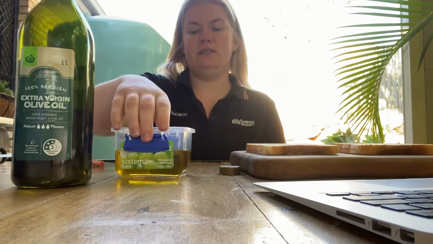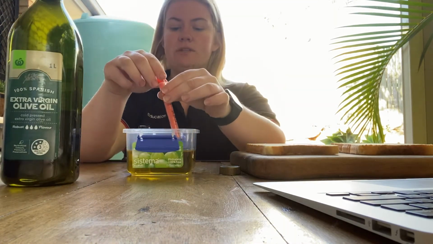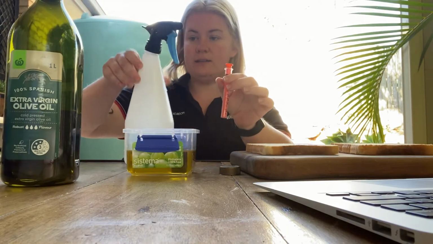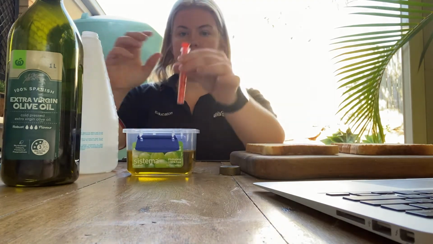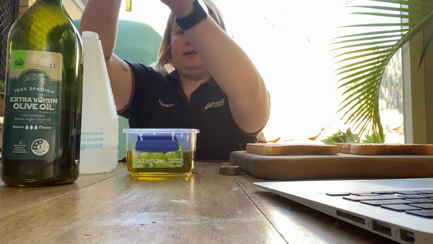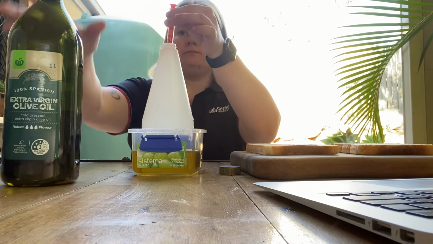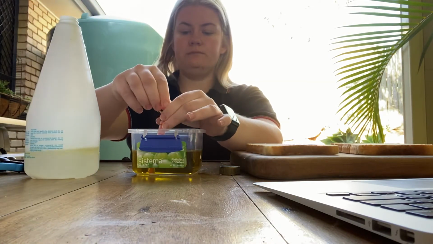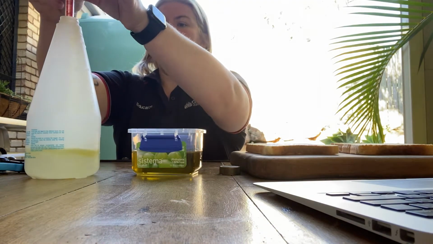So I've just put it in this little pot just because mine's a little bit low and I need to be able to get my measuring device in there. So once again, we need 10 mils. I'm going to put this one in my other second water spray bottle. So that's 5 mils that I'm going to put into my spray bottle with my 200 mils of water. And one more, that's another 5 mils, so that's 10 mils inside my water.